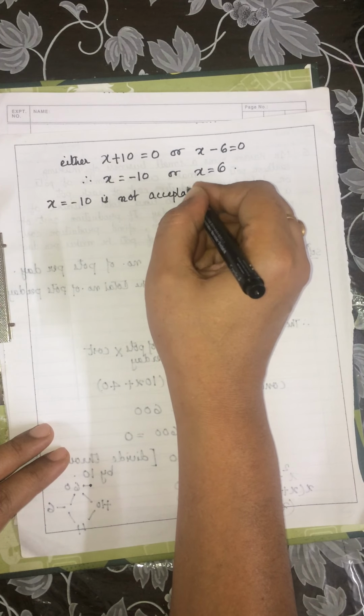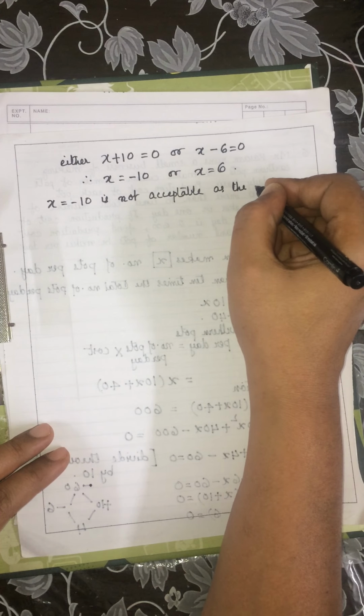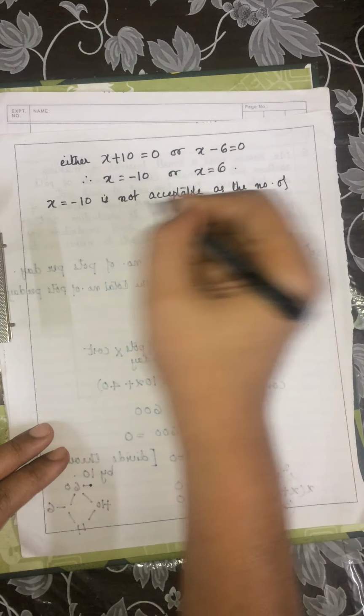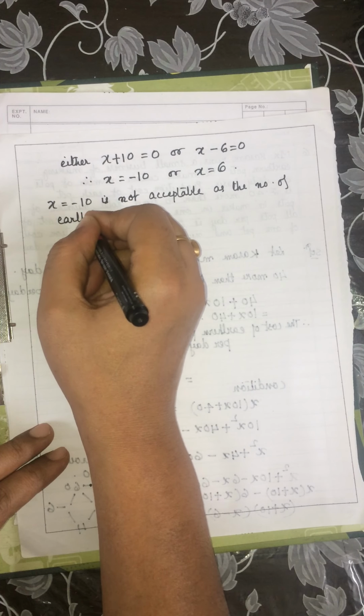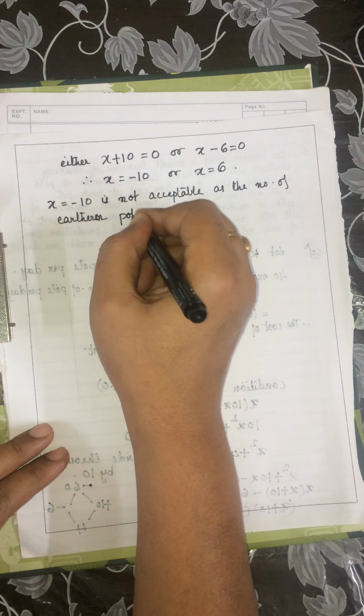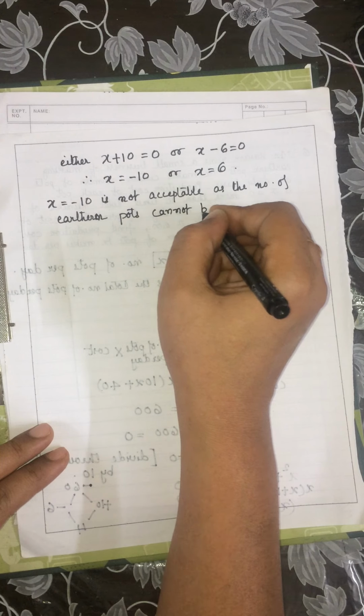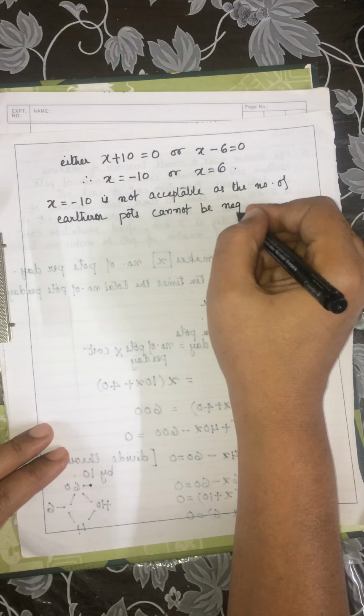Is not acceptable. Why, children? Because the number of earthen pots cannot be negative.